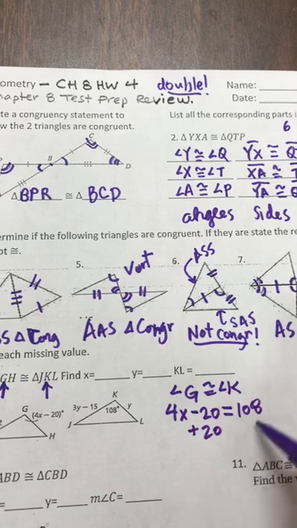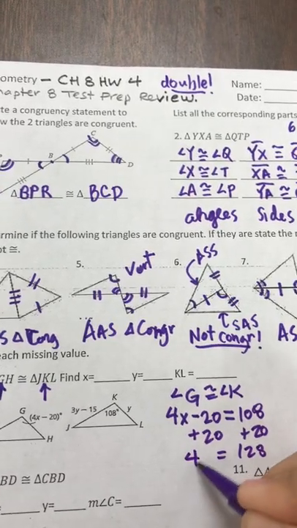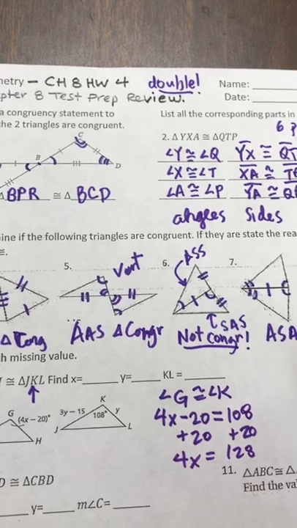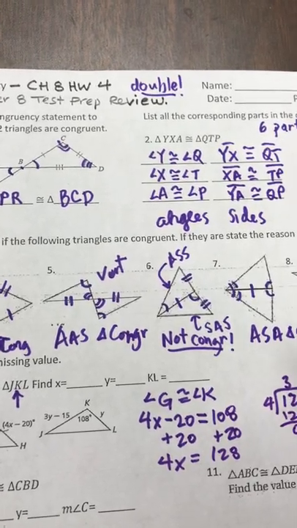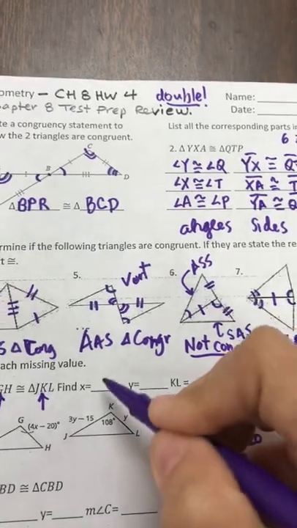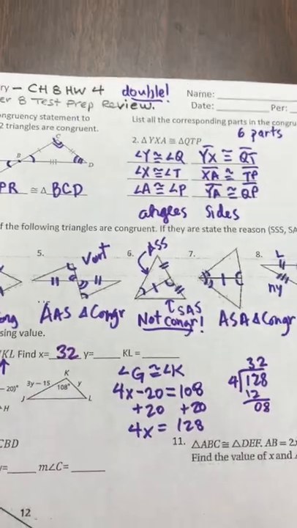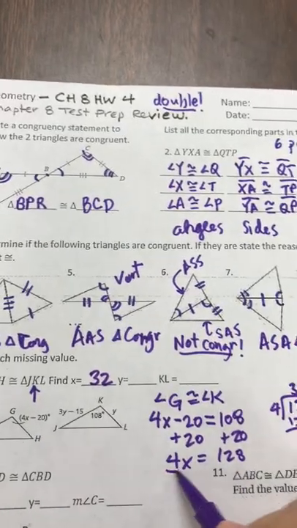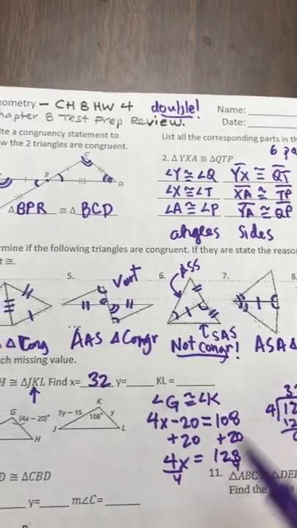So let's get X by himself. Okay, so I get X is 32. When I divide 4 on both sides, I get 128 divided by 4 is 32.